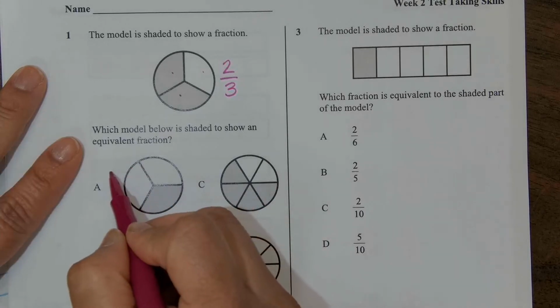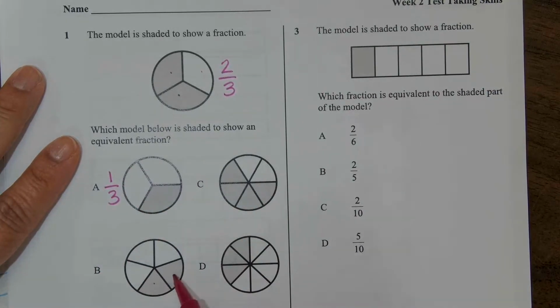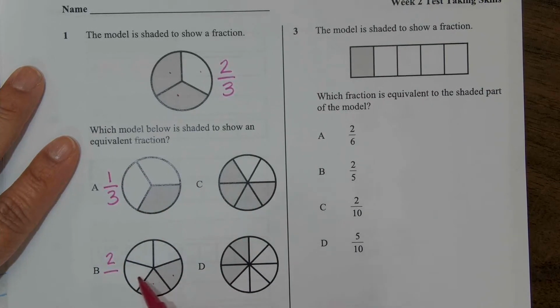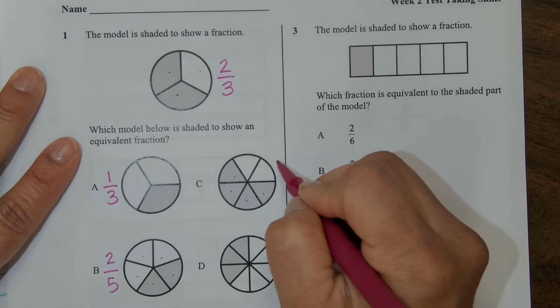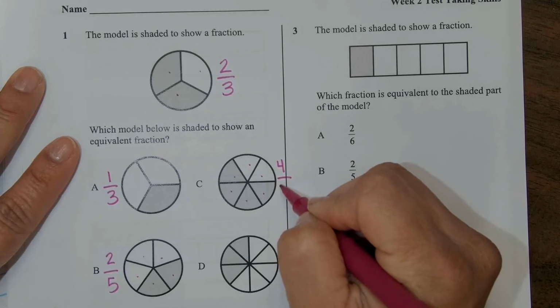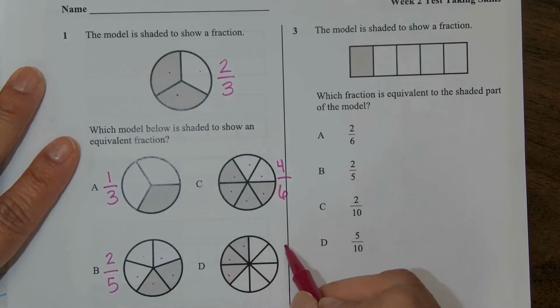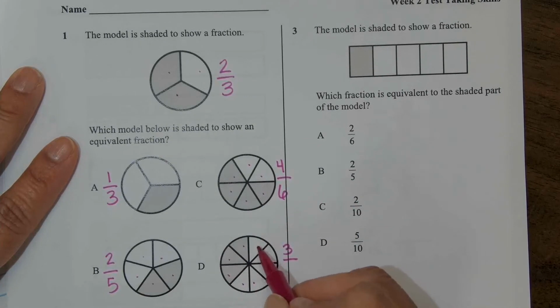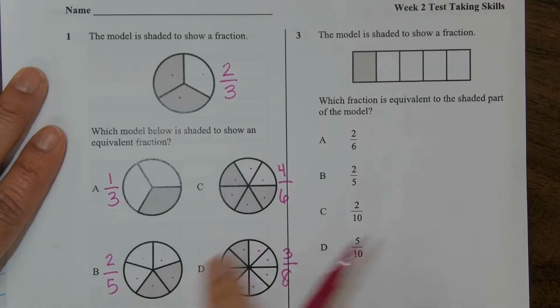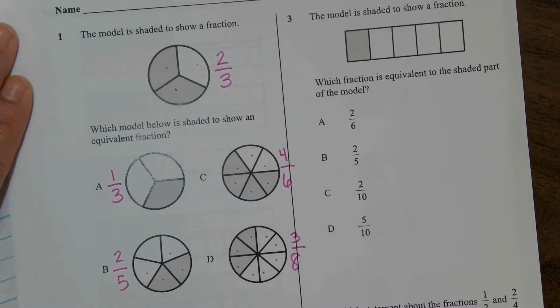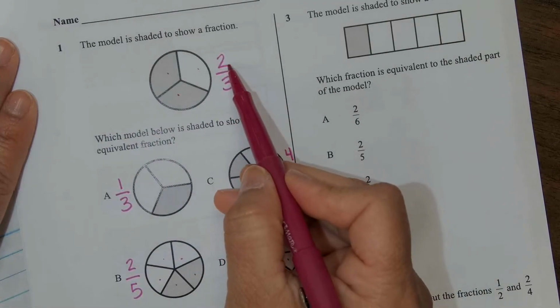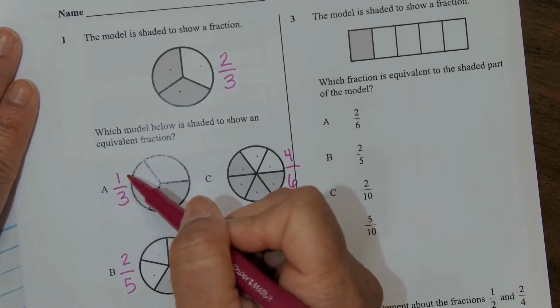So this is 1 over 3. 2 out of 5 is 2 fifths. And 1, 2, 3, 4, 5, 6, 7, 8, 3 eighths. So these are my fractions. Now I need to see which shows an equivalent fraction. So I'm going to compare 2 out of 3 to 1/3.